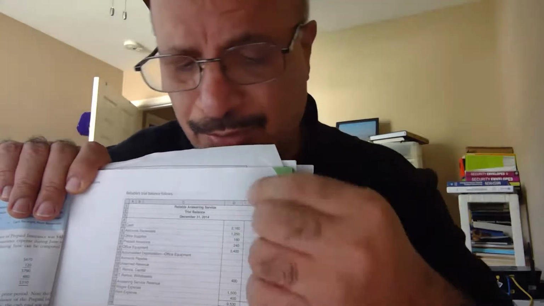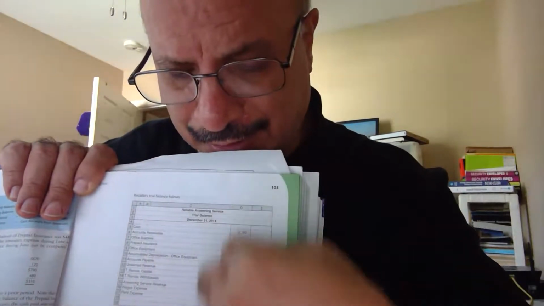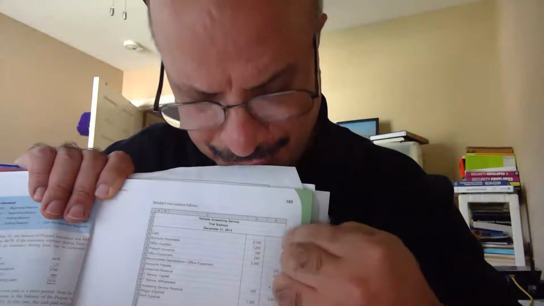Always, like we said, the assets should come on the debit side. Remember, assets, expenses, and withdrawals are treated the same way. The normal balance should always be on the debit side. Liabilities, revenues, and the capital have a normal balance on the credit side, on this side. Those numbers came from the ending balances of each account from the general ledger. We'll talk more about that.